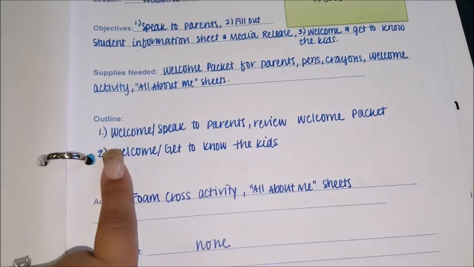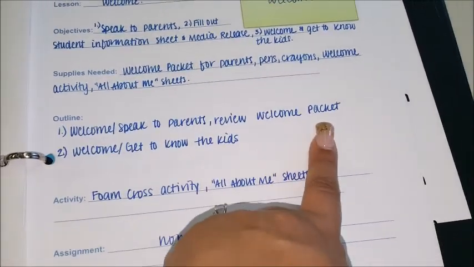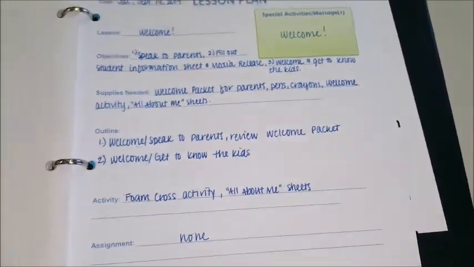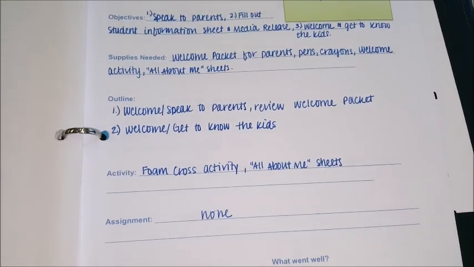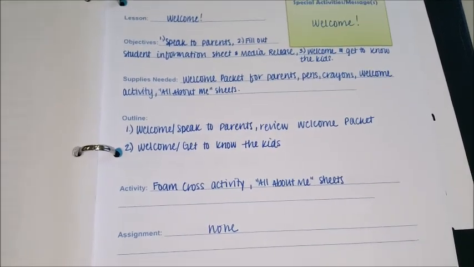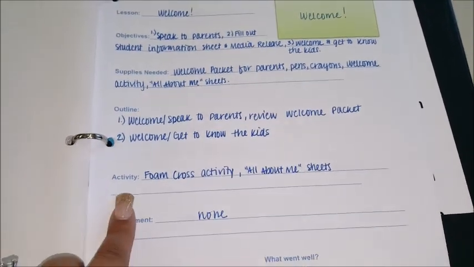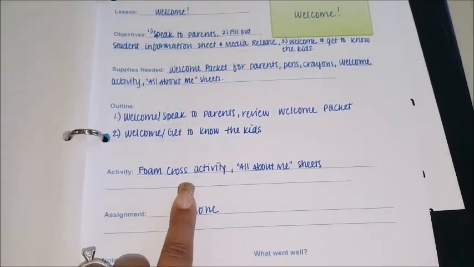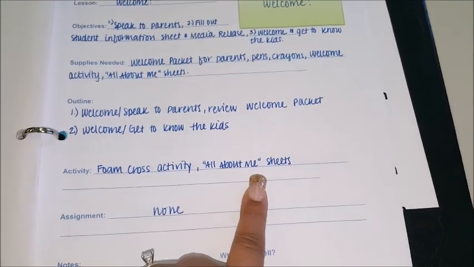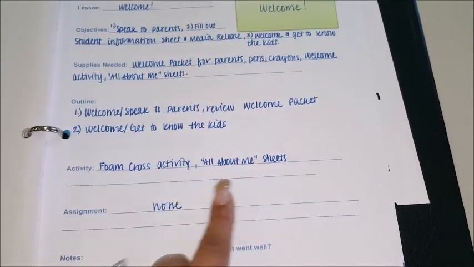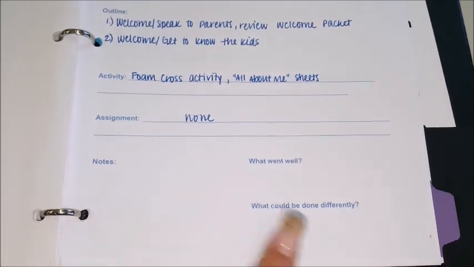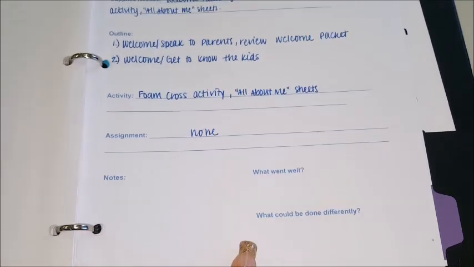Anyways, my outline of the class: to welcome and speak to the parents, review the welcome packet. That's exactly what we do. We go through every single sheet with the parents, just like I did in the welcome packet video, and welcome and get to know the kiddos. Activities: I brought in a foam cross activity, and I had all about me sheets for the kiddos to color in and fill out. Assignment none.